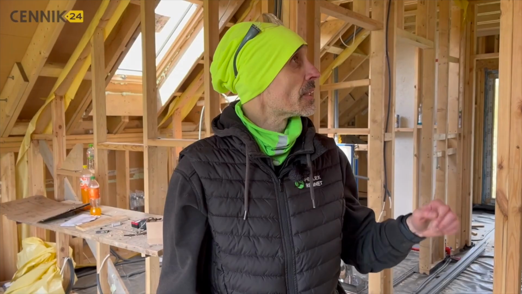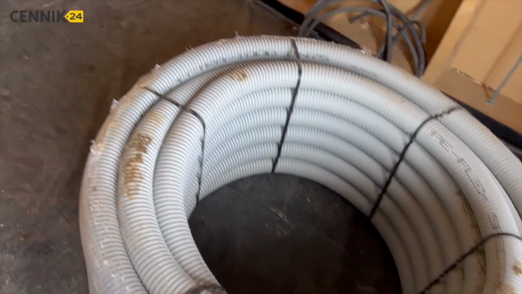Today we're in a single-family house that's being built using the timber frame technology. Right now, the heat recovery ventilation system is being installed. And you might think that every building is different, every installation is done differently. No, the rules are exactly the same.